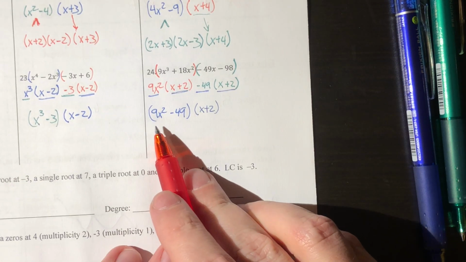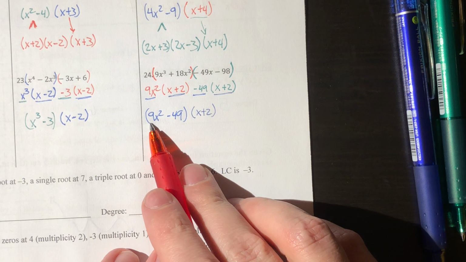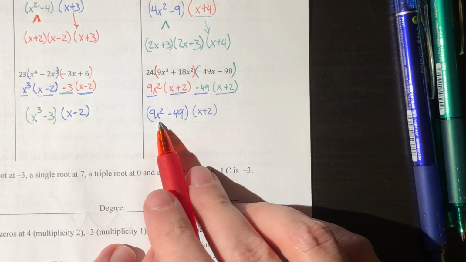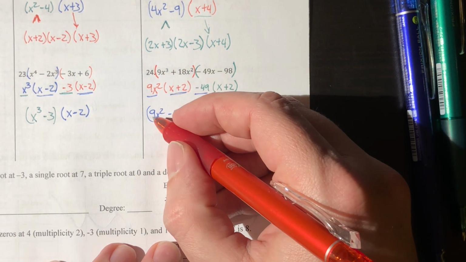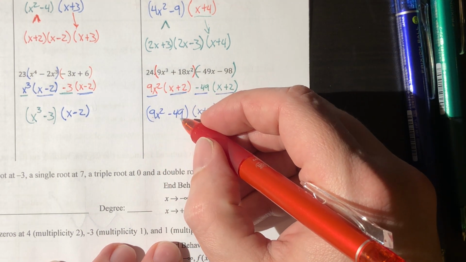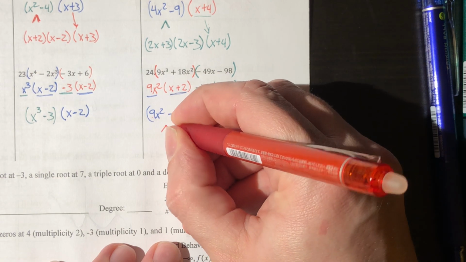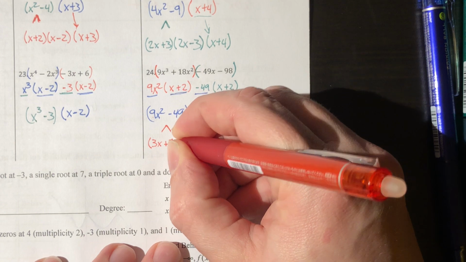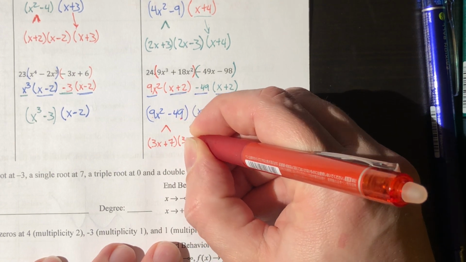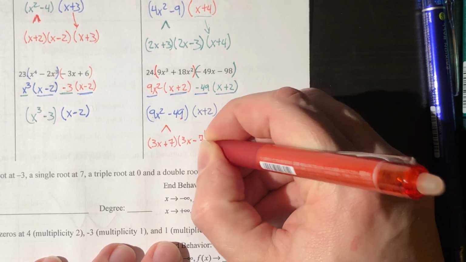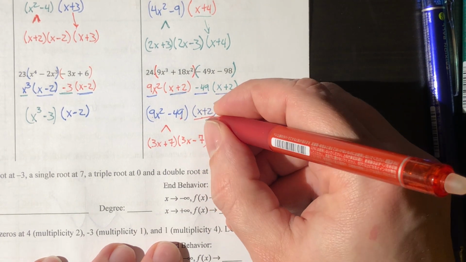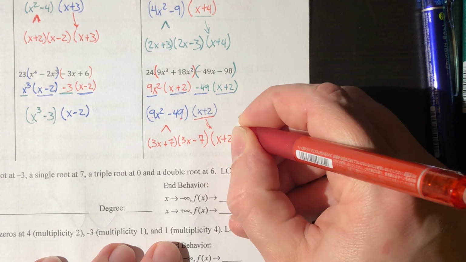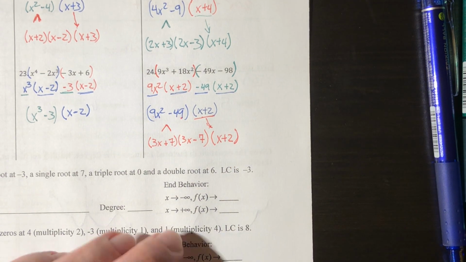This is one more example of when after factoring by grouping, I'm still left with a difference of squares because 9 is a perfect square and 49 is a perfect square. So that is going to further factor as 3x plus 7, 3x minus 7, and then I need to bring that other factor, x plus 2, down with it.